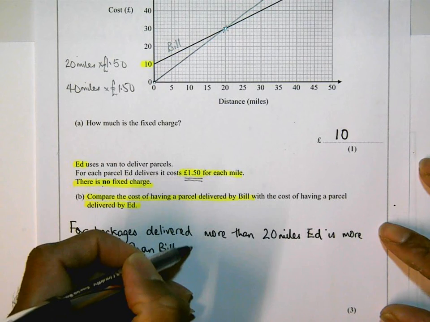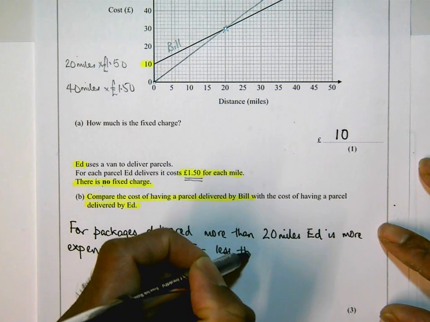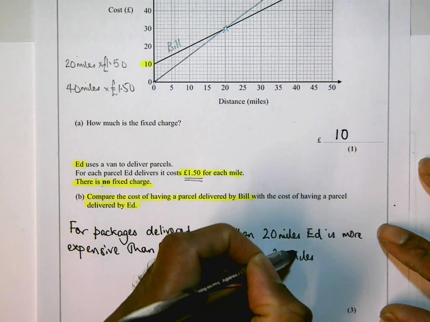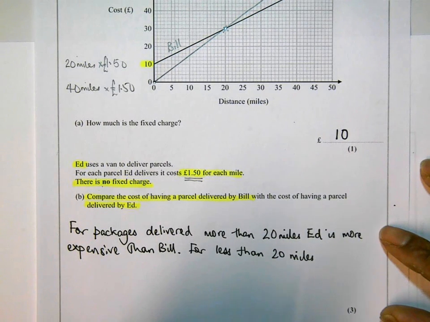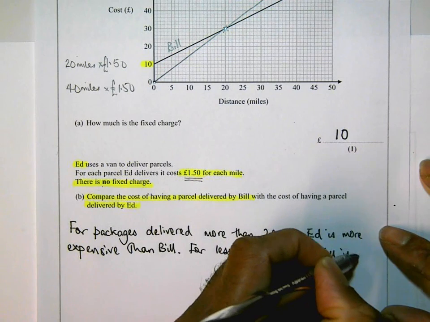For less than 20 miles, Bill is more expensive.